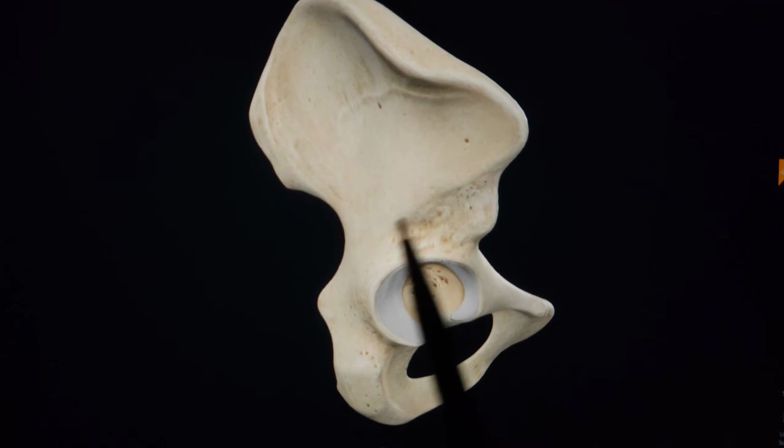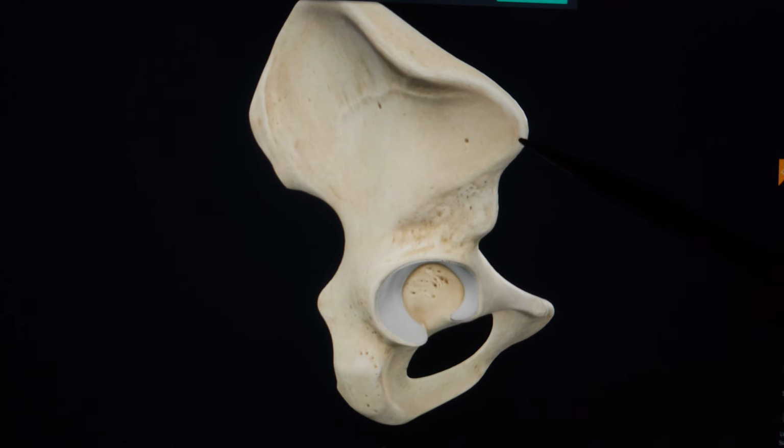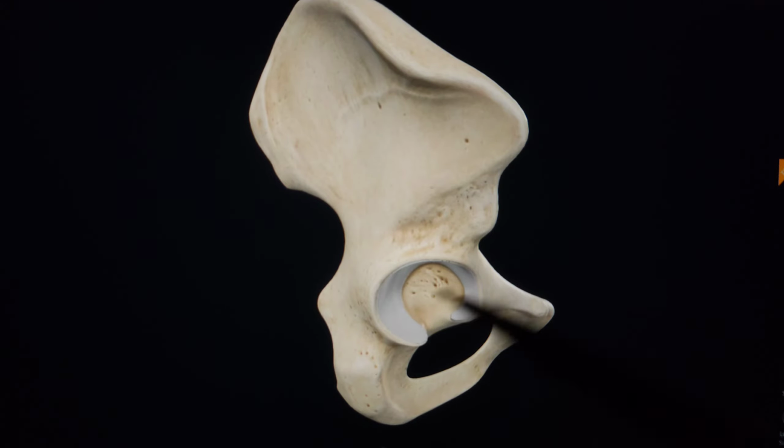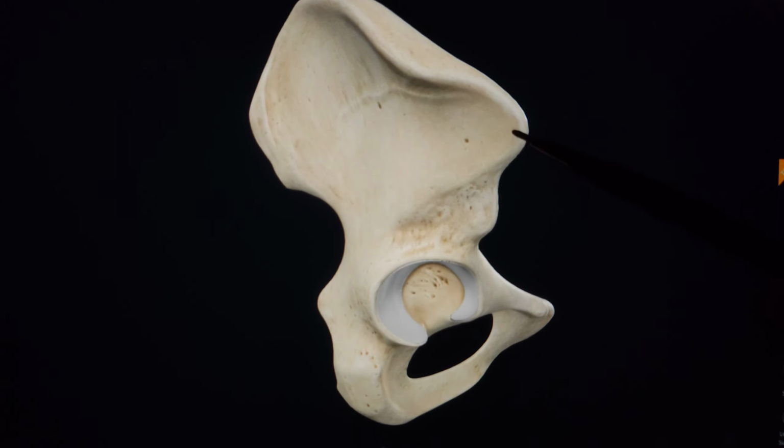So students, first we will discuss the bony features of the ilium bone. As you can see from the anterior view, this is the anterior side and this is the posterior side. At the anterior side we have two spines.